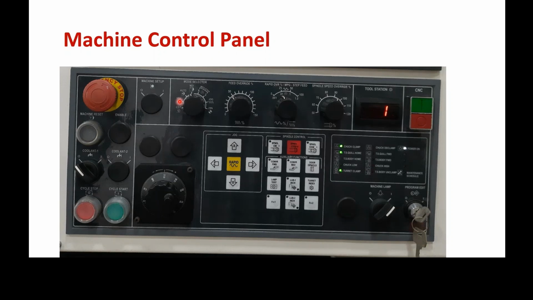If you want to execute block by block, you can go for single block mode, where one block will be executed at once. That means if you choose single block mode and click on cycle start, only one line of the program will get executed. Next, you have to press cycle start once again. Each time you press cycle start, only one line, one block, gets executed. That is the single block mode.